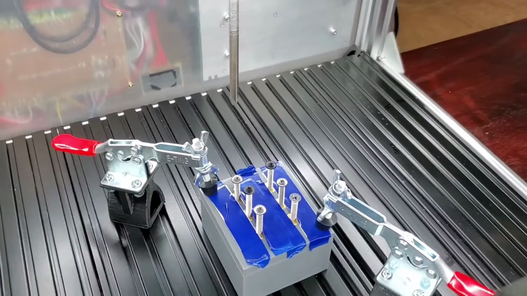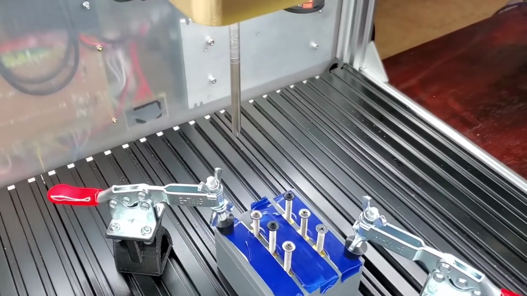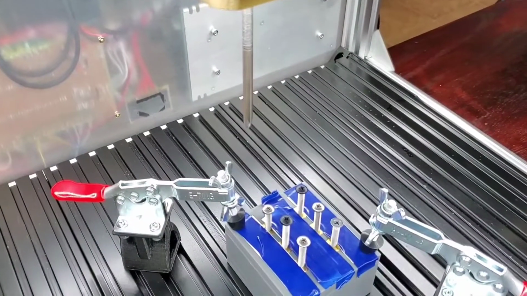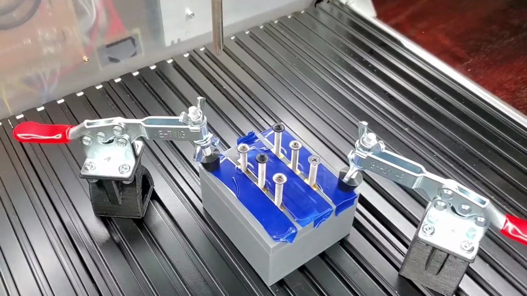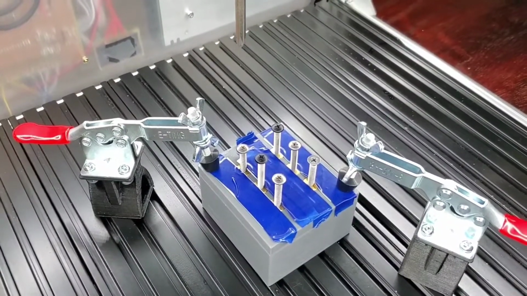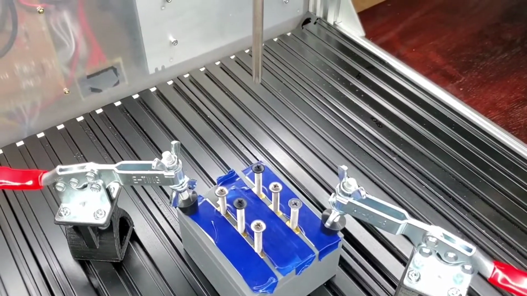Now this process is just going to repeat over and over, so it's going to align the zoom camera with the head of the screw. It's going to take a zoomed photograph, and again there's a small offset, but it's able to compensate for it.